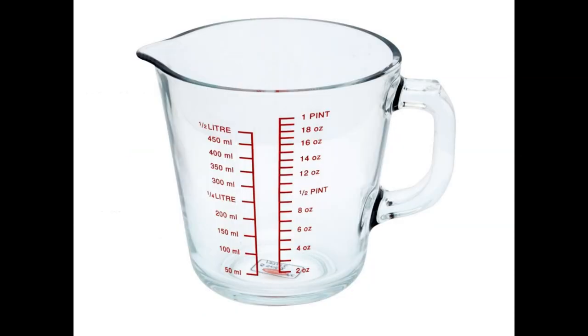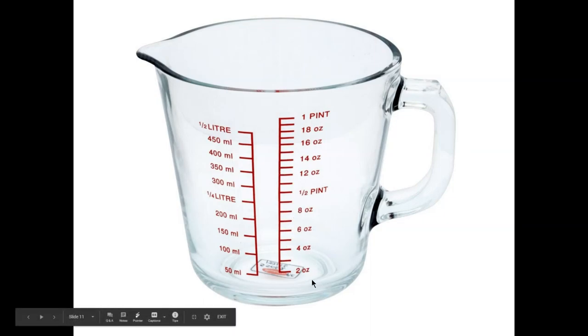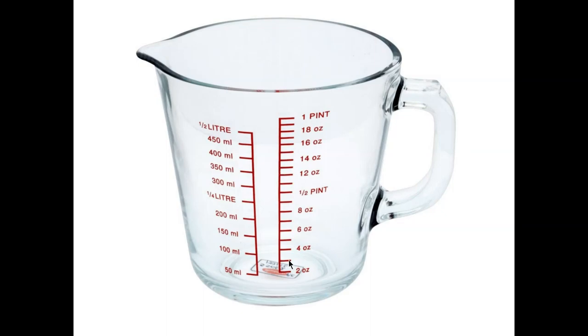Measuring jugs for liquids. This is giving us two different kinds of scales here. We have fluid ounces. Each of these are marked, every second one is going up in 2s. So we've got 4 minus 2 is 2, divided by 2 is 1. So that tells us that that's 3 ounces, that's 5, that's 7, this is 8, so this is 9.